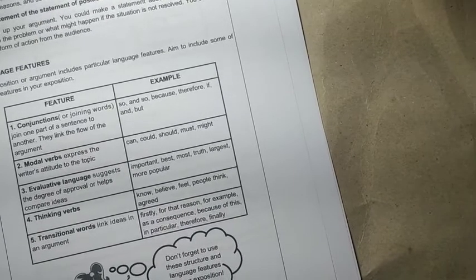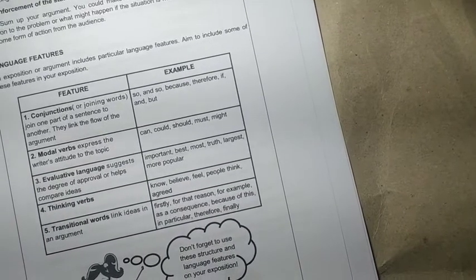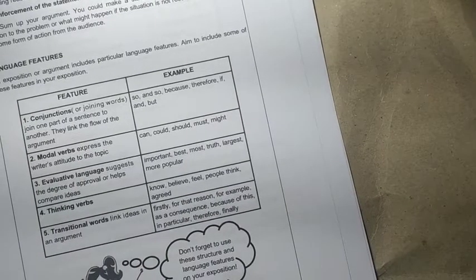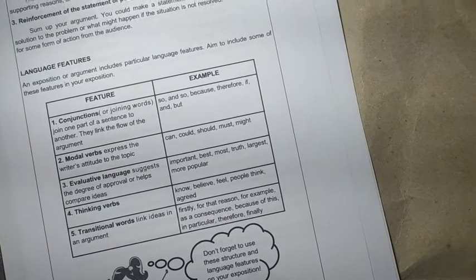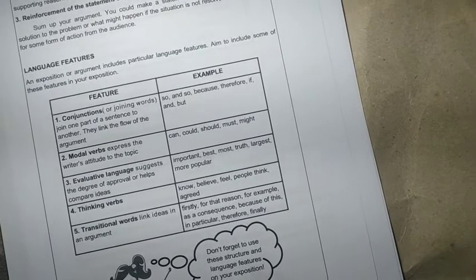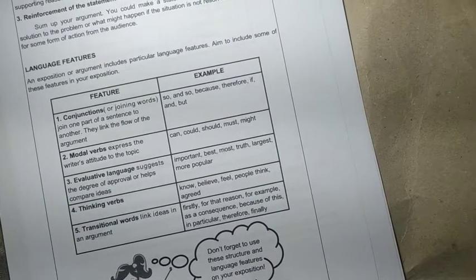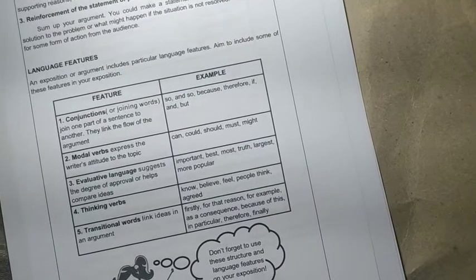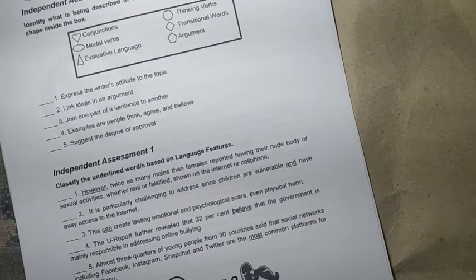Then evaluative language, these are the things to increase the validity, the credibility, and the appeal to the reader. For example, according to the research, which is the largest, the more popular, it depends. Then thinking verbs, what they should do upon reading your own editorial, speeches, or essay.